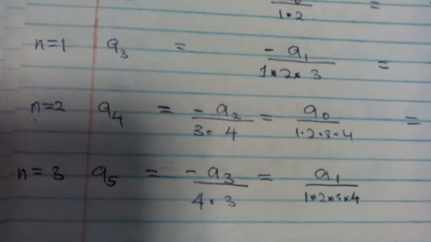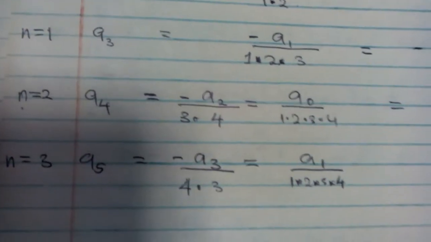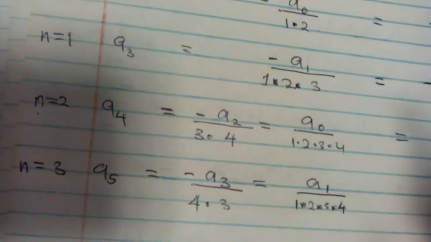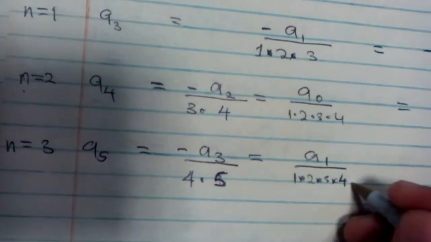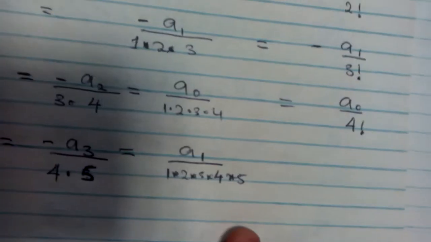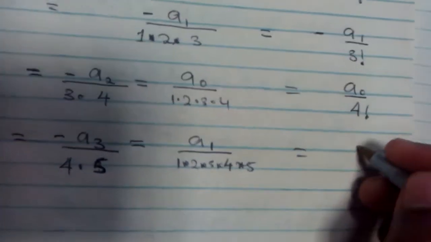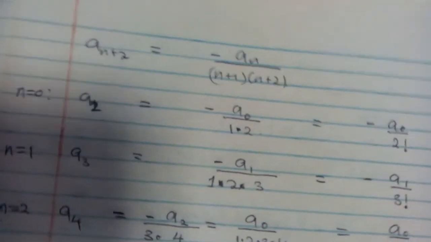Right. This one is what? n plus 2. This is supposed to be 3, 4, supposed to be times 5. So that this is times 5. Right. Minus, in fact, it's now positive. And this is nothing but a1 over 5 factorial. And I think the pattern is now clear.